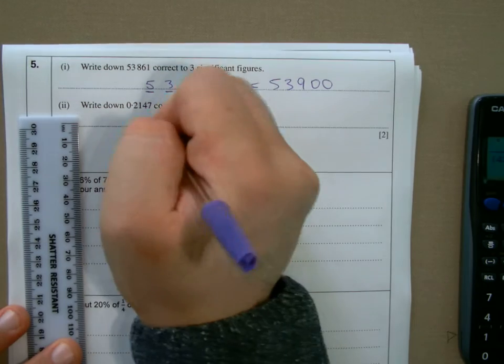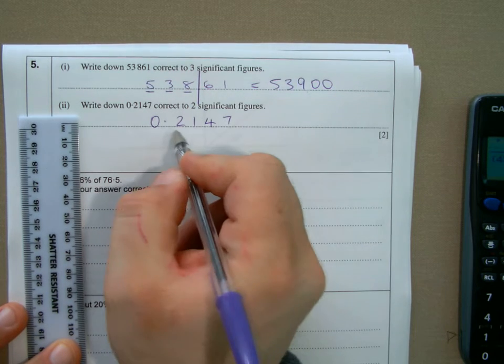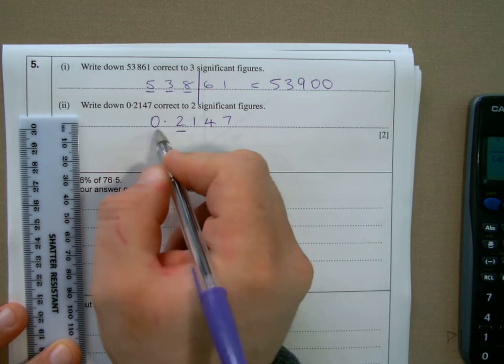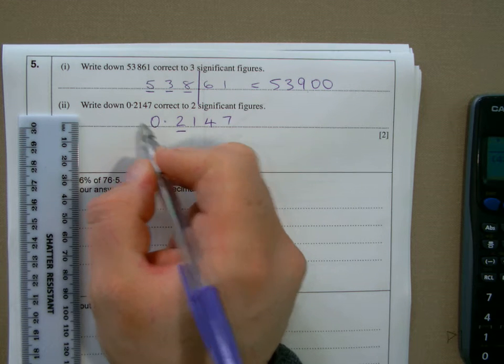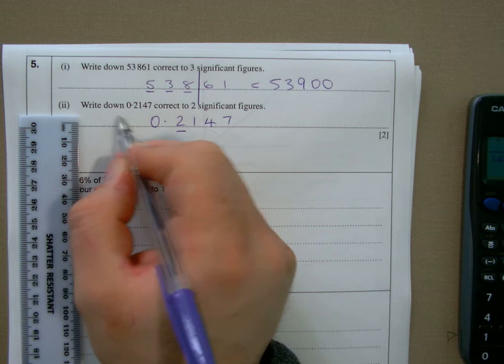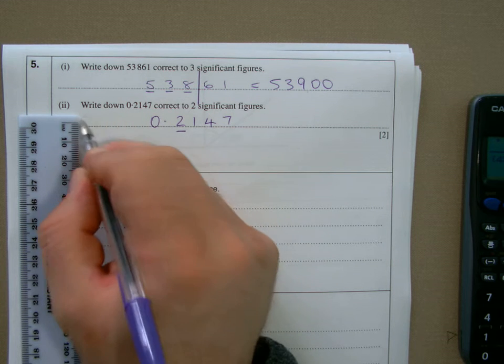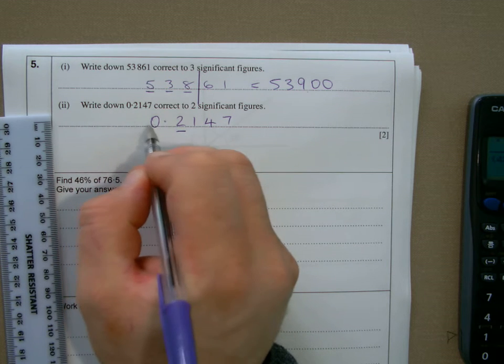Now when it comes to this one, okay, our first significant figure is actually the 2, okay? It's not the 0, okay? Because 0 units means we haven't got any, just like we haven't got any tens, we haven't got any hundreds, we haven't got any thousands, okay? I could fill in all of these with zeros, couldn't I, if I wanted to? So these are not significant.